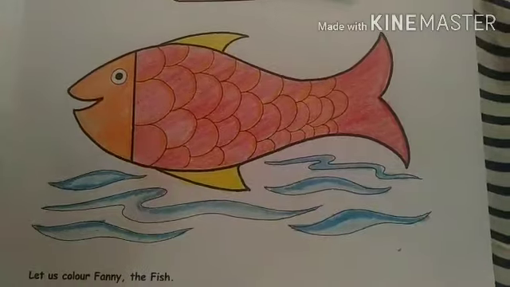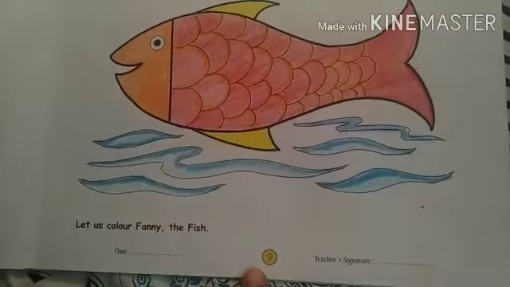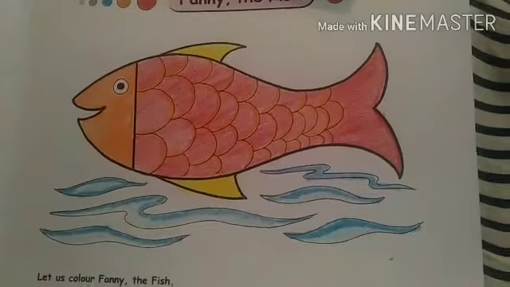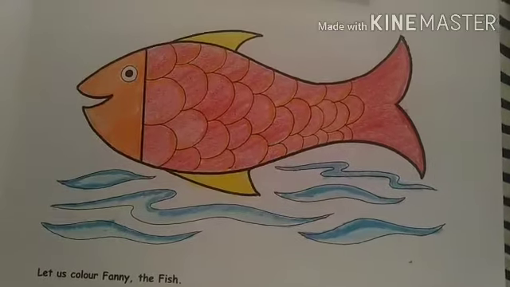So color on page number 9 in your book, and you have to make your fish this beautiful.